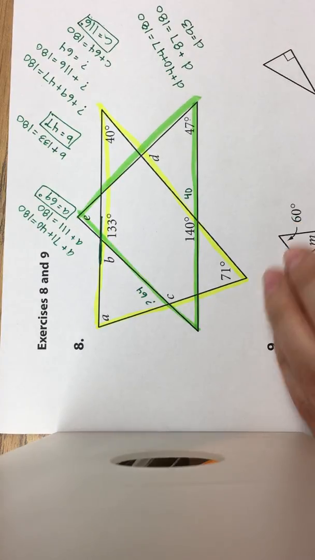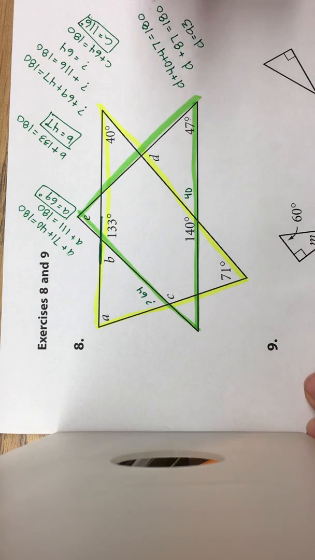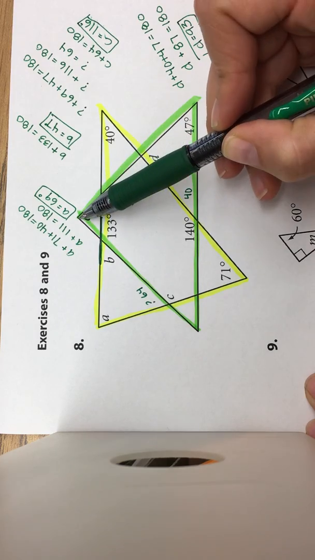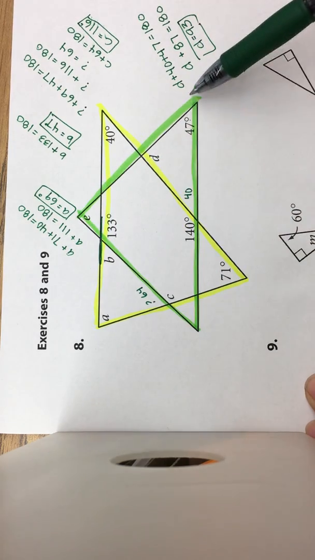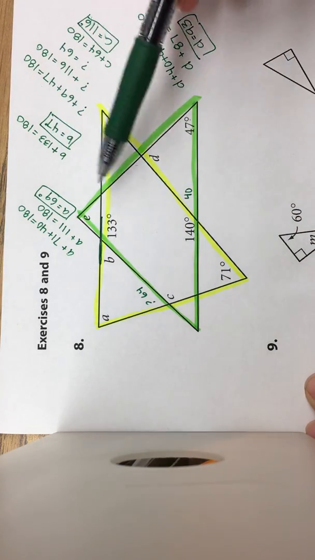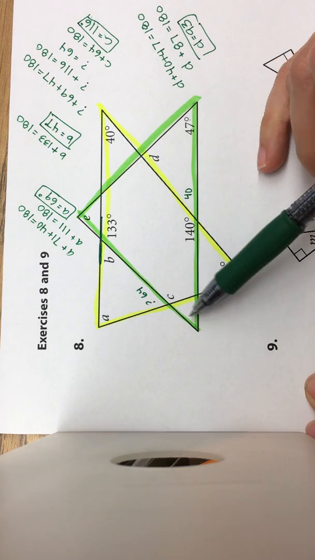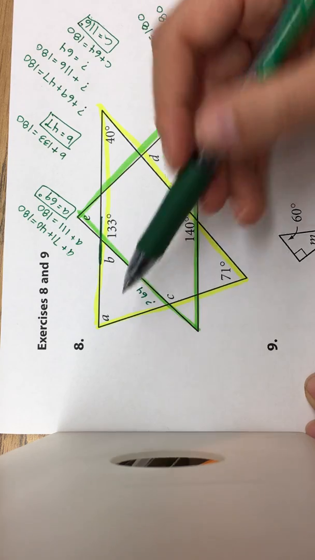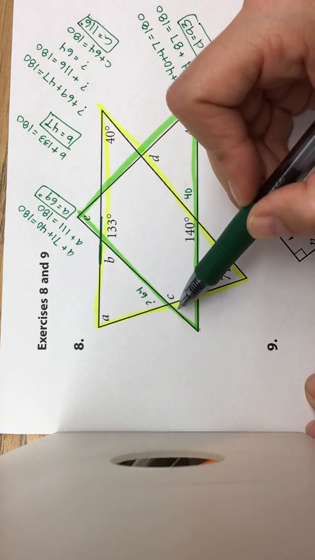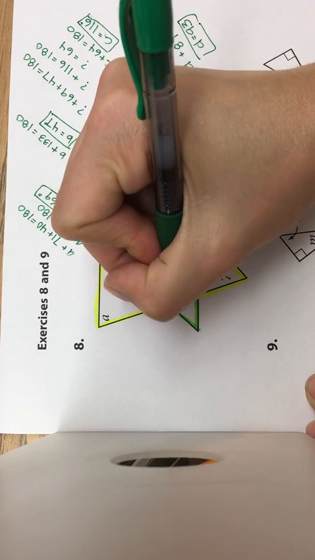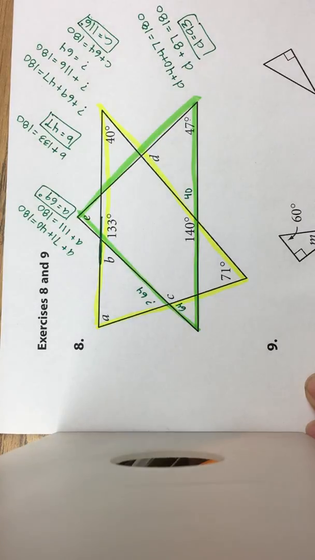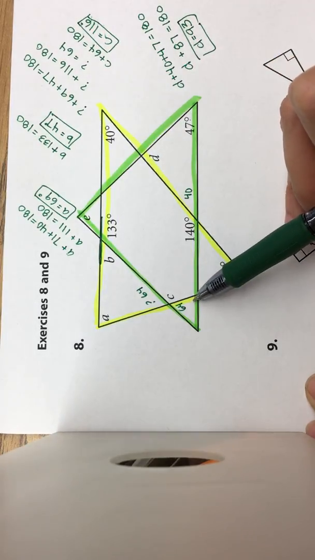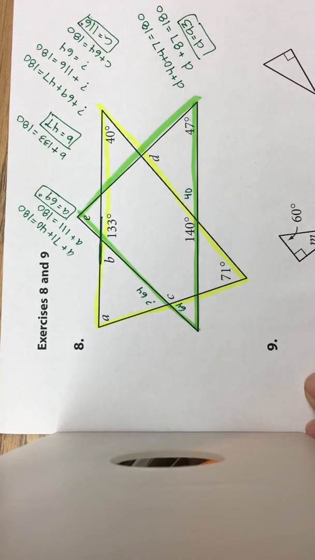All right, so the last one is E. Okay, so E is a part of the small triangle up top and the larger green triangle here. So for the larger triangle, I do have 47 degrees, but I would have to find this other angle over here. Now I do know that this is 64 degrees, so this is its vertical angle, so that's also 64 degrees. If I could find this other angle, I could find the third.